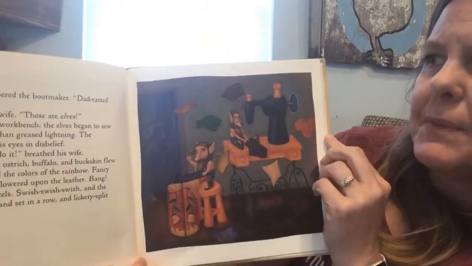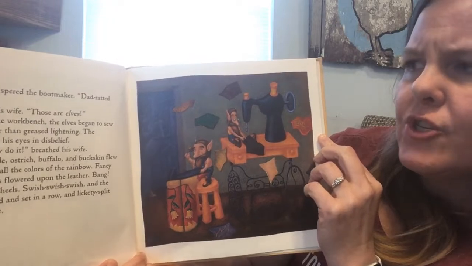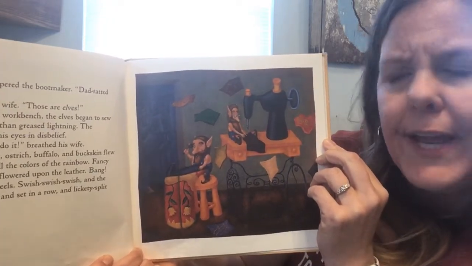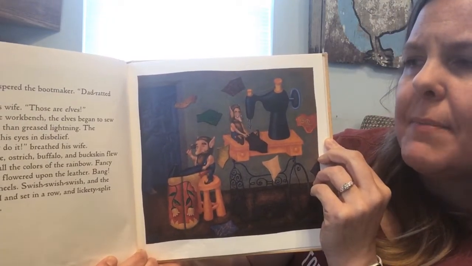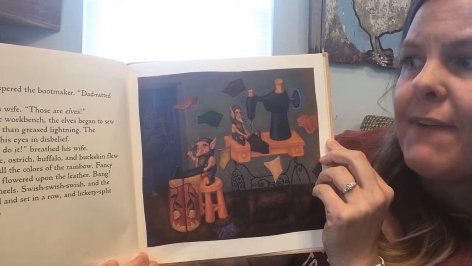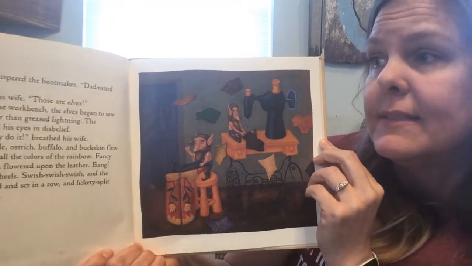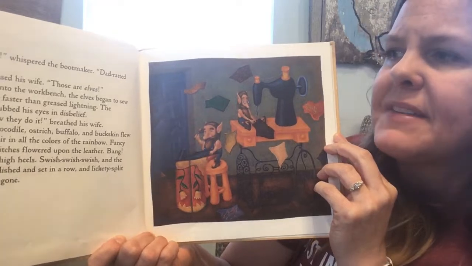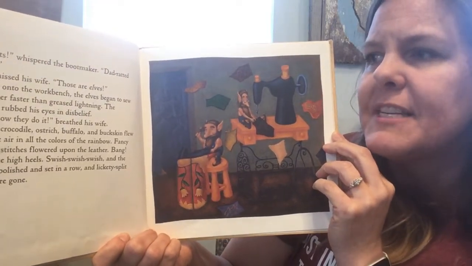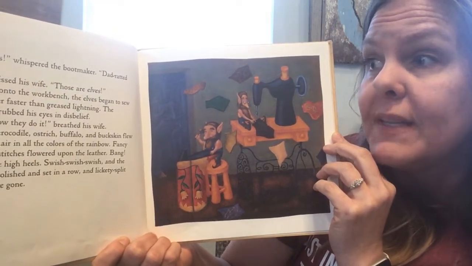"Pack rats," whispered the bootmaker. "Dat ratted varmints." "Shh," hissed his wife. "Those are elves." Hopping on the workbench, the elves began to sew and hammer faster than greased lightning. That means they were going super duper fast. The bootmaker rubbed his eyes in disbelief. "Watch how they do it," breathed his wife.